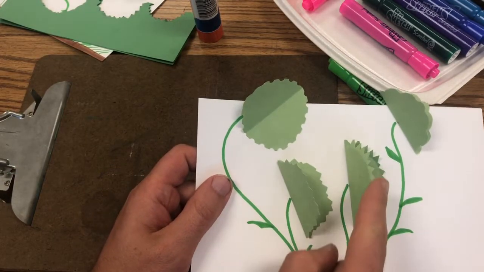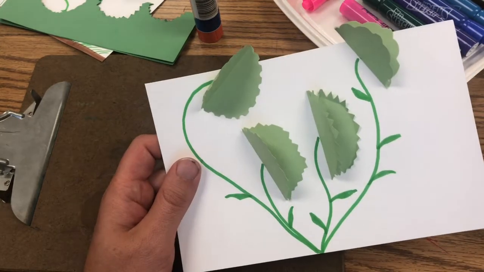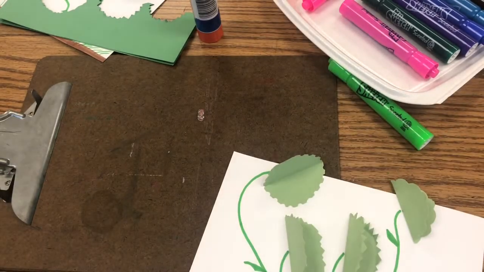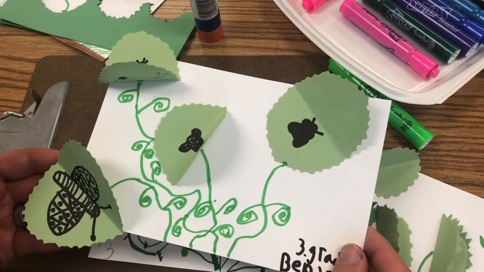This one, the kid used a whole bunch of different texture scissors to get different textures across here. So that's pretty cool, but really, really neat. I think that's pretty awesome for 3rd grade work. And so that's really it right there.